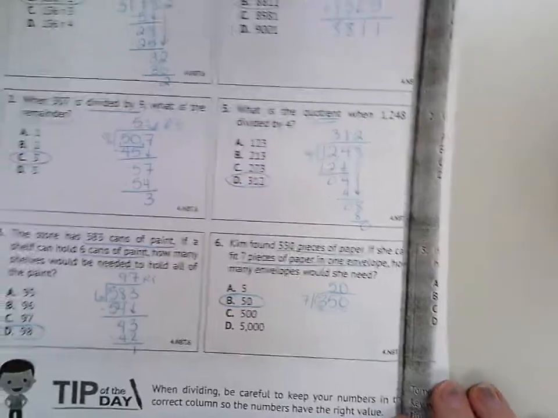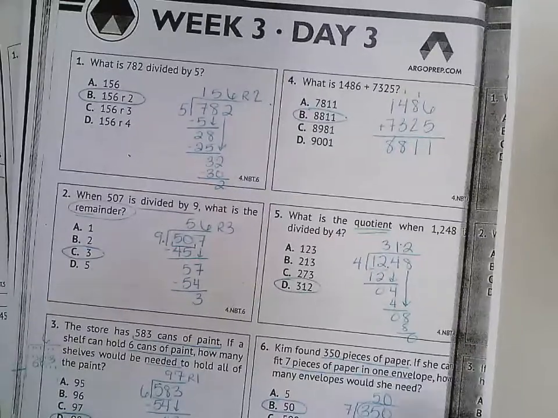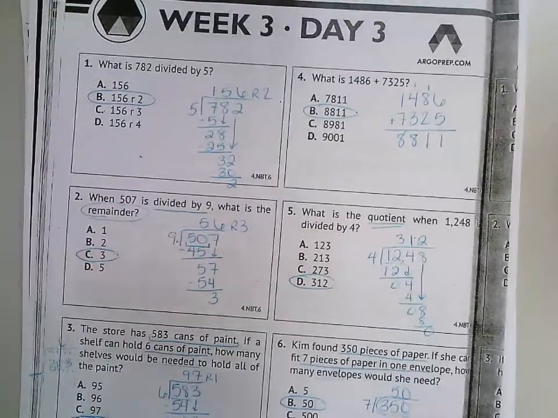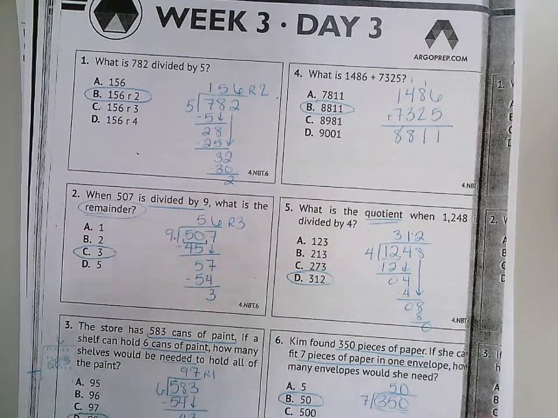So that is our review for week 3, day 3. And again, if you do the box method, it's a very good method. I just did not show it here. So if you have a question on it, make sure you bring it in and we can talk about it.